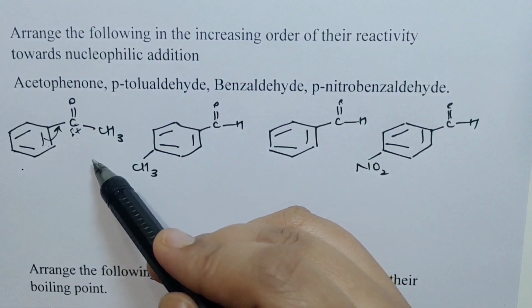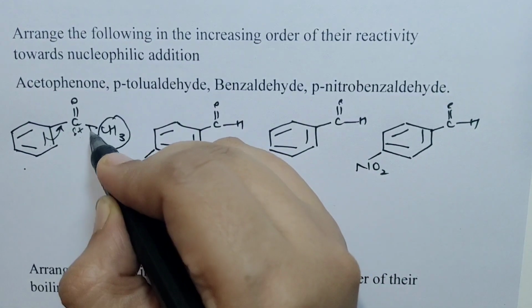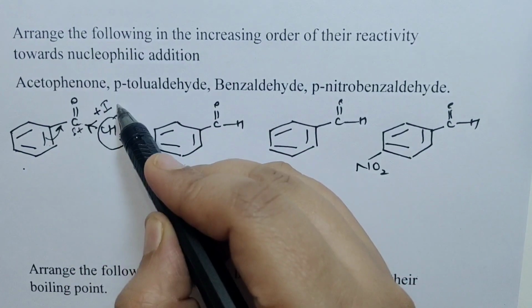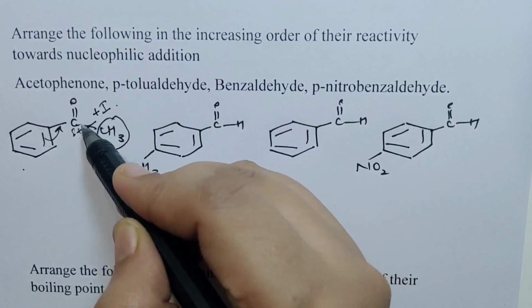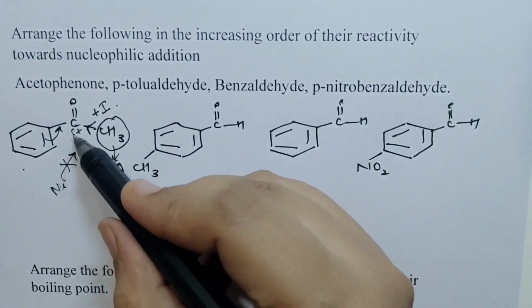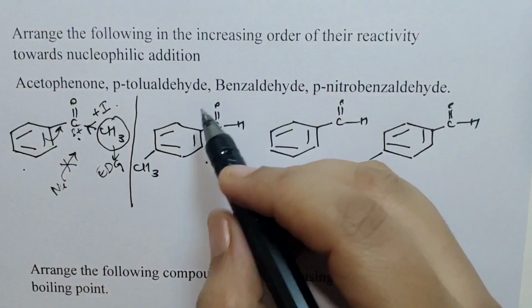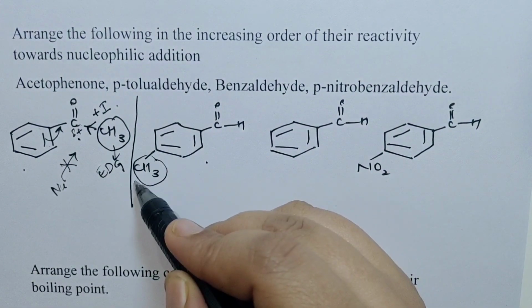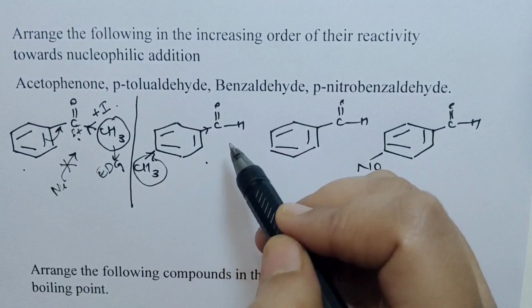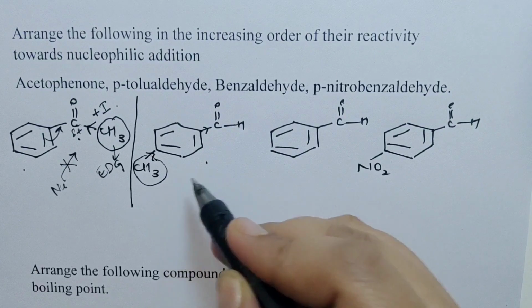Acetophenone is least reactive towards nucleophilic addition because in here, apart from this benzene ring, there is a methyl group, which is also contributing to increased electron density on the carbonyl carbon by plus I effect, because this is an electron donating group. It's donating electrons, therefore decreasing the magnitude of partial positive charge here. Therefore, the nucleophile would not get attracted to this carbonyl carbon. In here, para-tolualdehyde, there is also a methyl group, but this methyl group is far away. This is increasing the electron density, but not as much, because since it's far, its impact is reduced. Okay, but still its presence cannot be totally ignored. So this would be less reactive towards nucleophilic addition than a simple benzaldehyde.